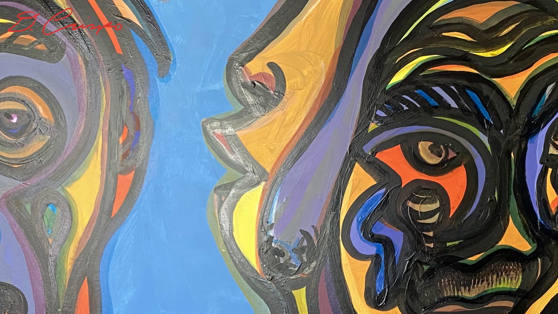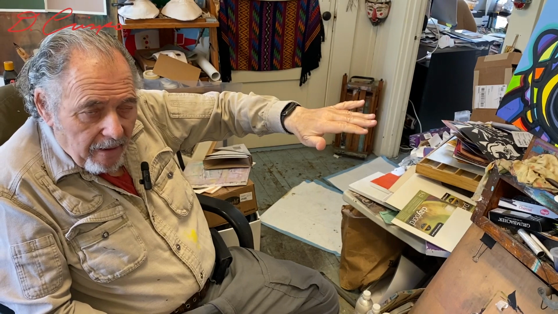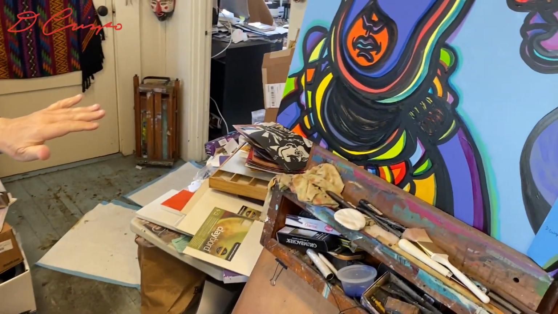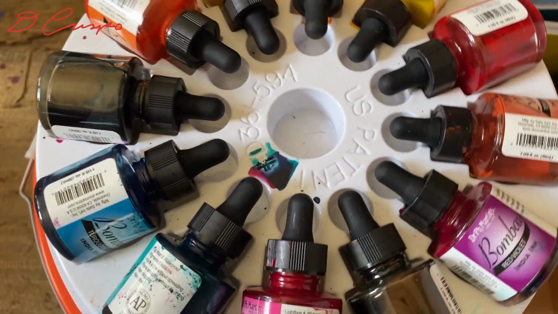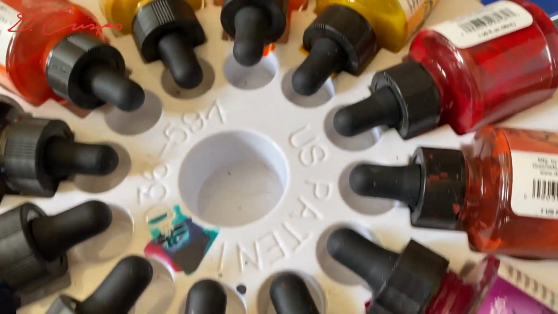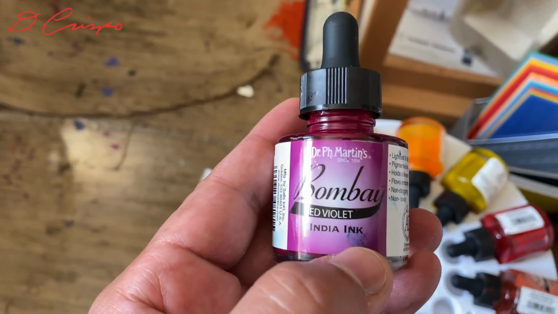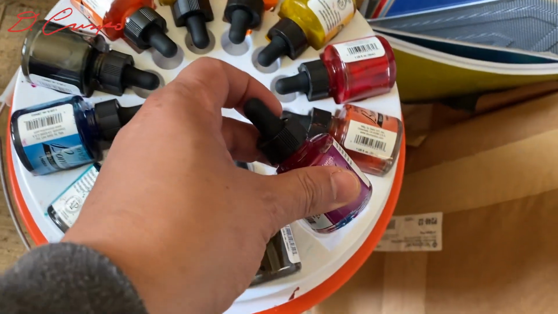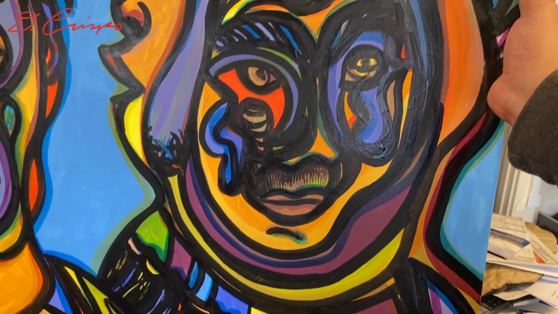When we're really looking at the black line, I'm also using the black line thinner in some areas where the black line is a little more transparent. Sometimes I want color going into the black line. So I will use my Dr. Martin's pigmented India ink, so that we get the colors that'll come out and go on top of the fluid acrylic, making another color. As one color goes on top of another color, it's making another color, but it's a different medium.